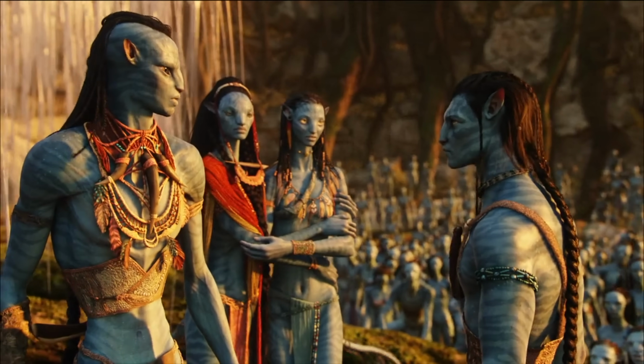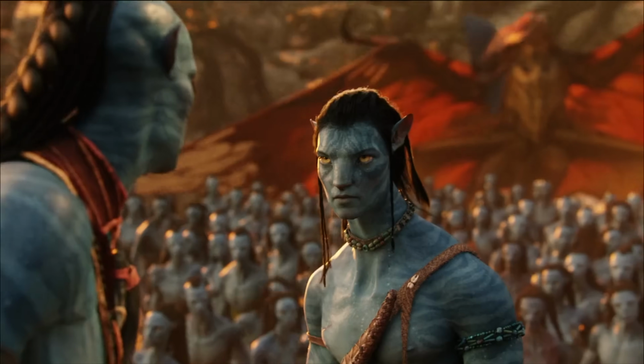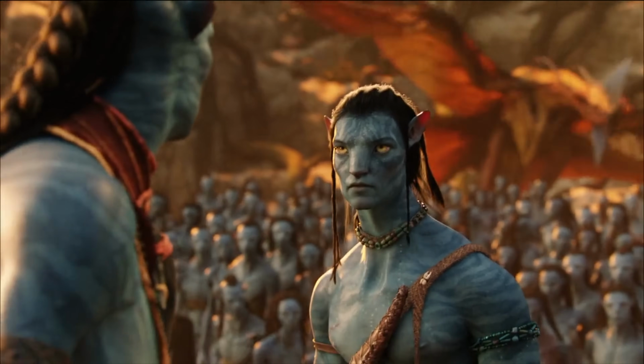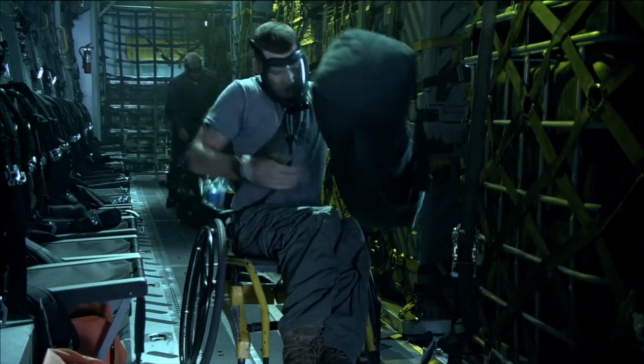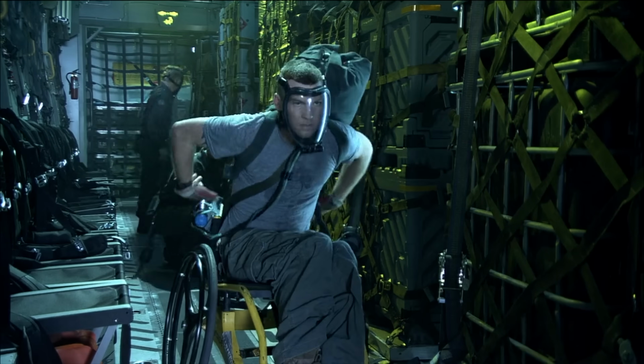usurping Tsute, taking his woman, and declaring that not only is he a Na'vi, he can be one of them better than they can, and he should run everything. So I don't think that was the intention, so we'll need to adjust Jake's character to better fit the theme.